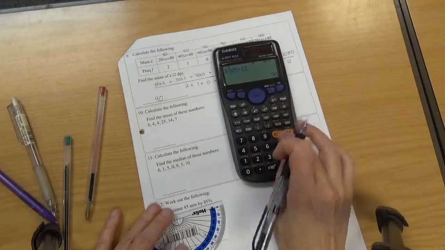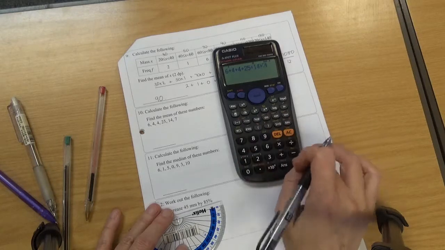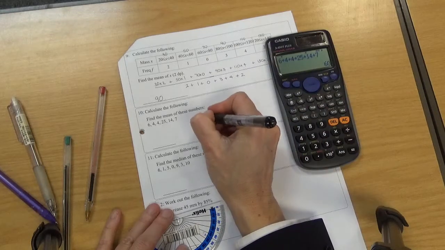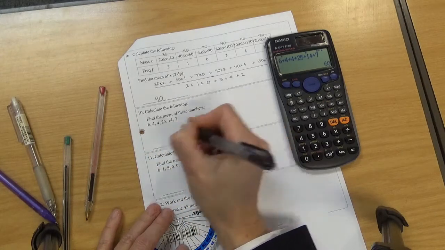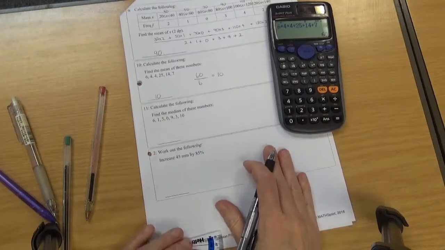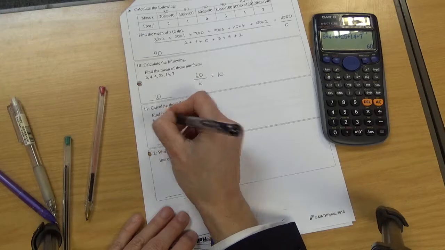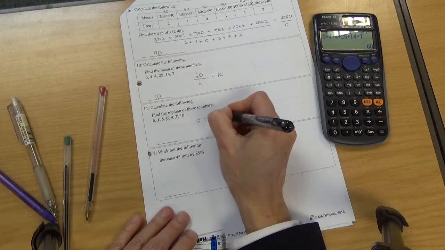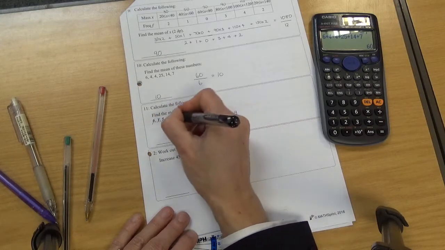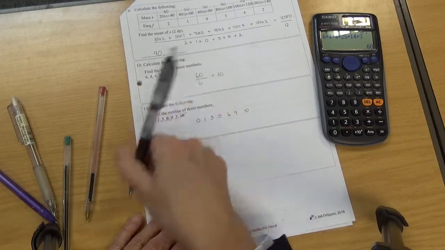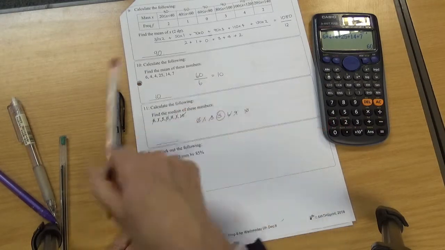Find the mean, well I need to add them all up. That makes 60. Divide by how many numbers? 1, 2, 3, 4, 5, 6. The answer is 10. Find the median, I need to put them in order first. So 0, 1, 3, 5, 6, 9, 10. Then find what's in the middle. So 1, 2, 3, 1, 2, 3, 5 is in the middle.